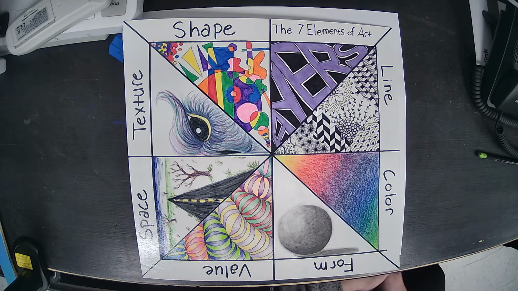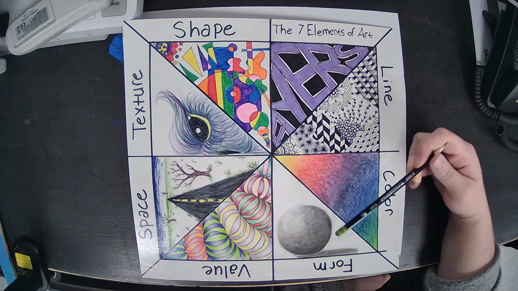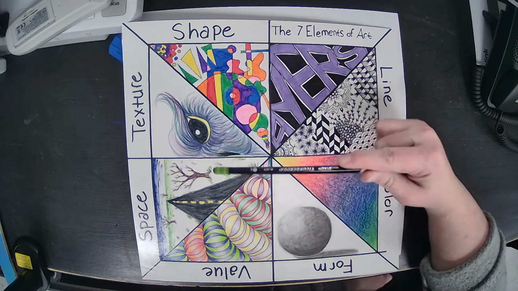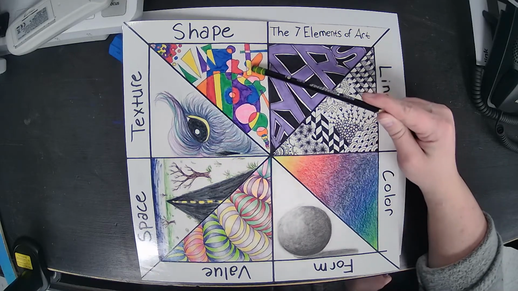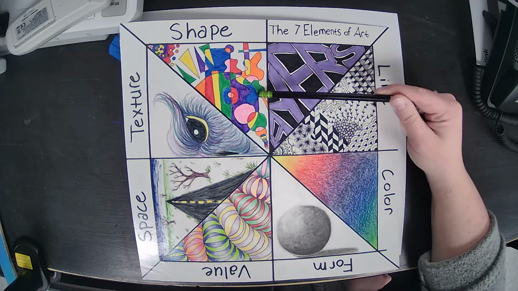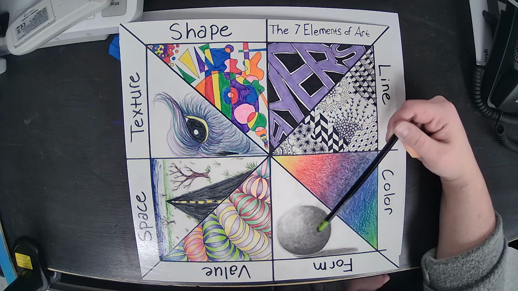Hey guys, we are going to be reviewing the 7 elements of art as a starting point for our semester. The 7 elements of art consist of these 7 criteria. The first is line, color, form as in 3-dimensional, value, space, texture, and shape as in 2-dimensional. These are really close together, but the two-dimensional as in flat, 3-dimensional as in the round, that's what makes those different.